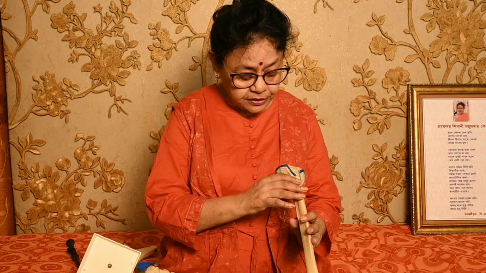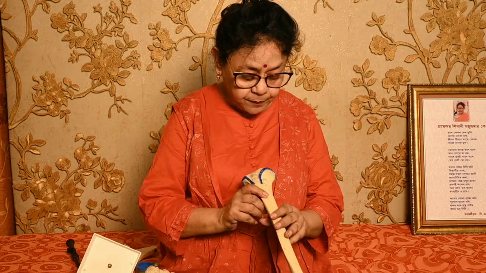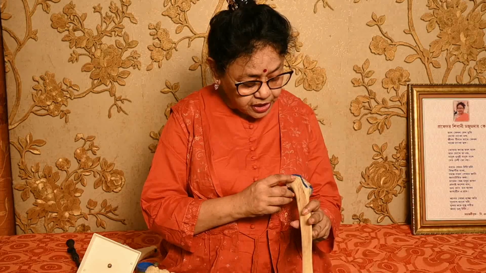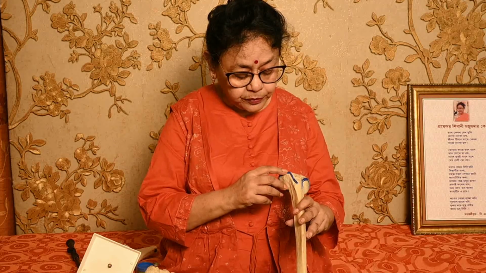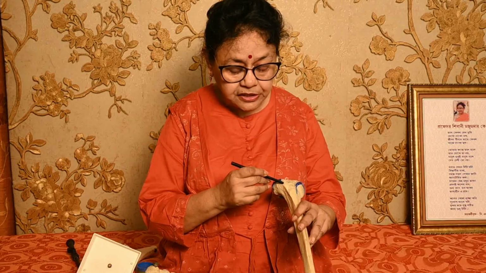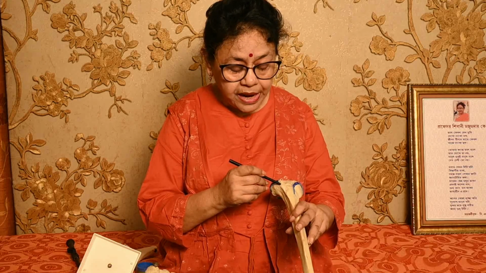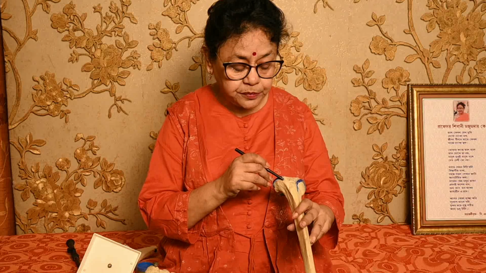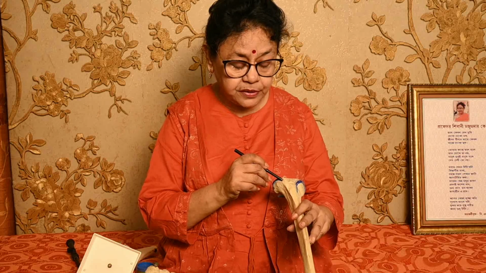Next thing you will see, what are the features we will see in the upper end. You will see in the upper end on the lateral side, in front, below the capsular ligament, there is an oval facet, and this facet gives attachment to a strong band which is known as the iliotibial tract. This has very great importance in maintaining the stability of the knee joint.